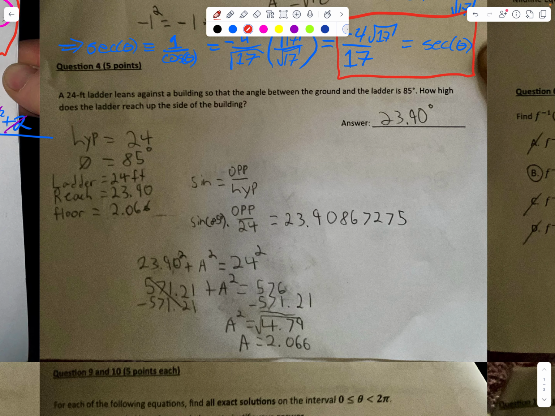Okay, we got a ladder here. It's leaning up against a building. 24 feet, good. And there's an angle between the ground and the ladder. Alright, 85. How high does the ladder reach up the side of the building? Alright, we'll call that H for height. I'll call this theta for my angle. And I'll call this L for ladder, just for fun.